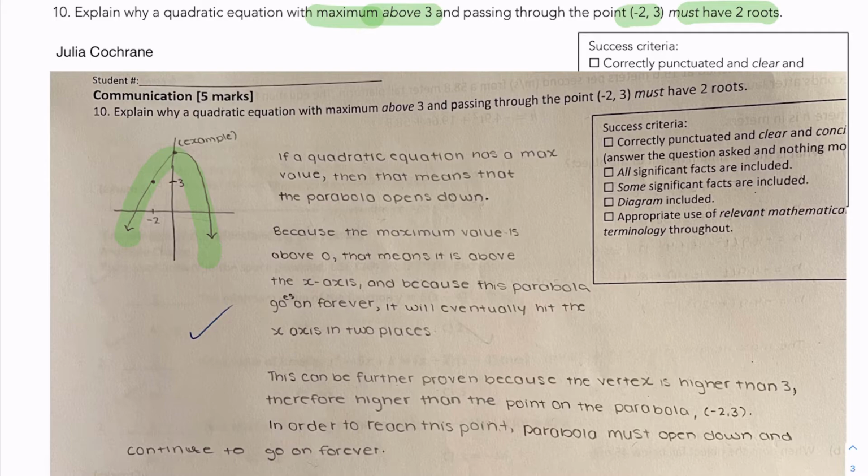And how does she know it's above 0? Well, it's because it's above 3. So she marks the 3 here and puts the maximum above 3. And because it opens down, and the parabola goes on forever, as she correctly states, it will eventually hit the x-axis at 2 points.